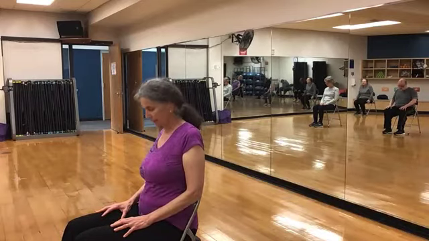Roll the shoulders, drop the chin, lengthen the neck, and close the eyes. Turning your attention inward. Relax your forehead. And behind the forehead, let the brain soften.